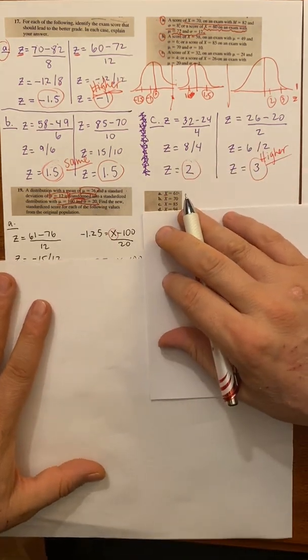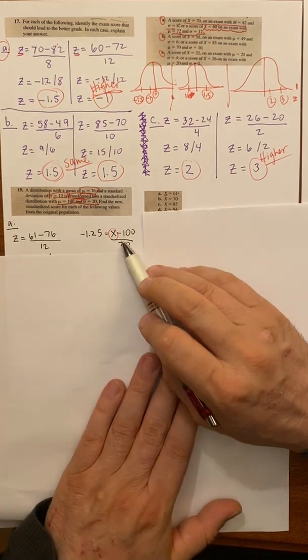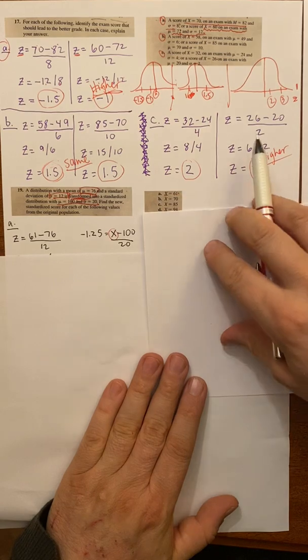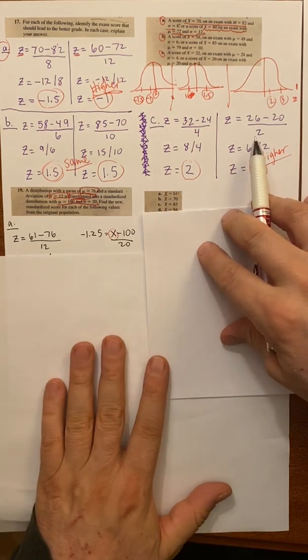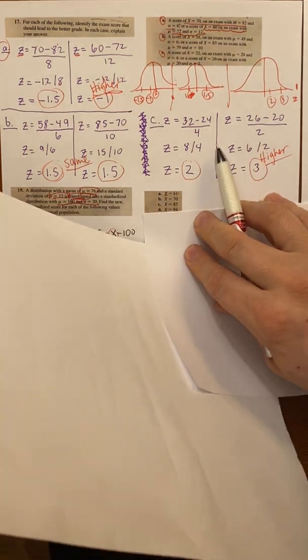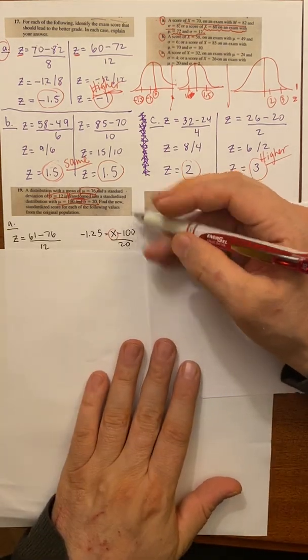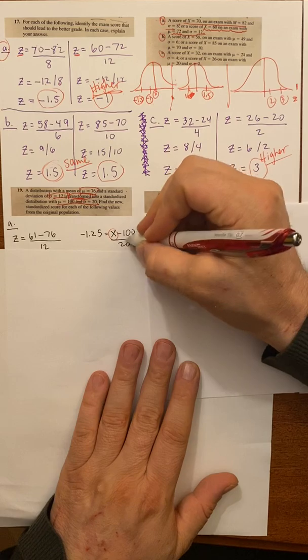So we're solving for x. First thing I'm going to do is get rid of that 20 in the denominator. Remember the way that I did it was I said that the 20 right now is part of a division problem, so I'm multiplying it out.